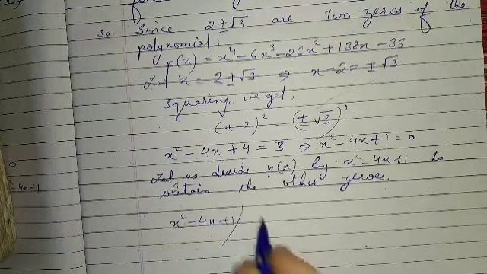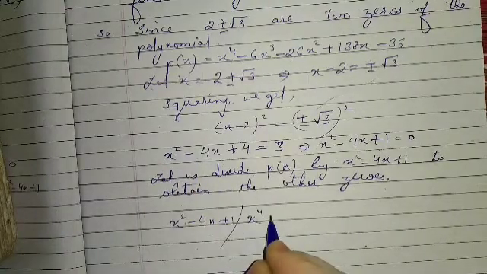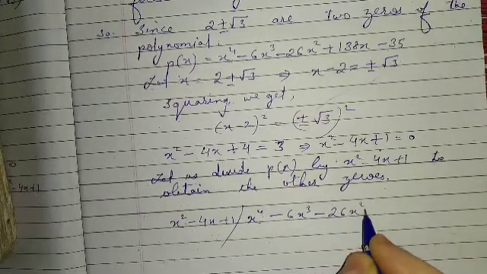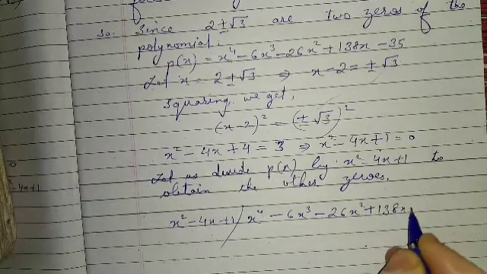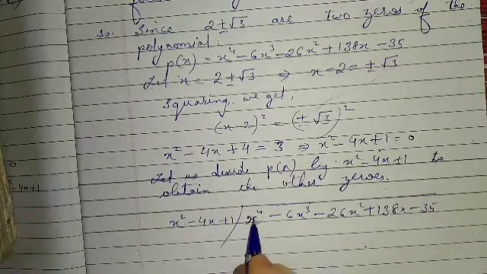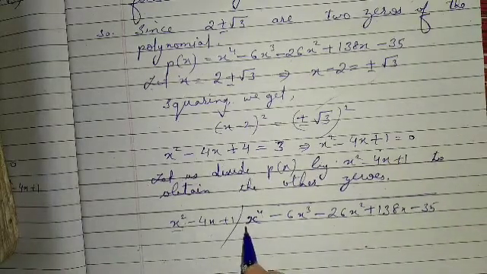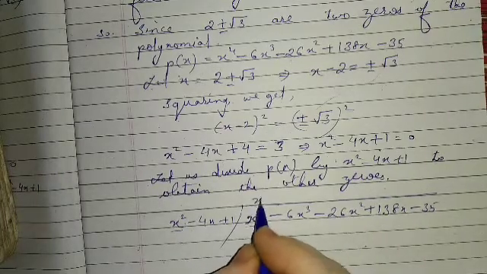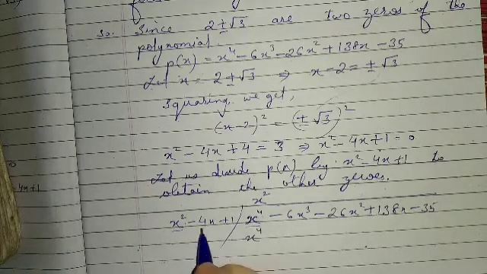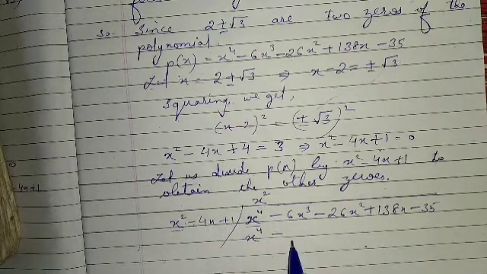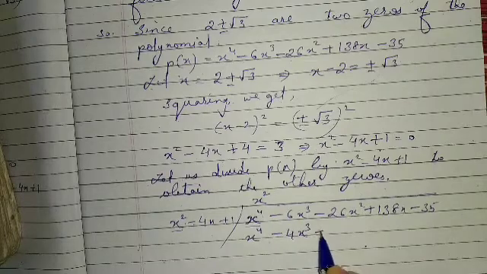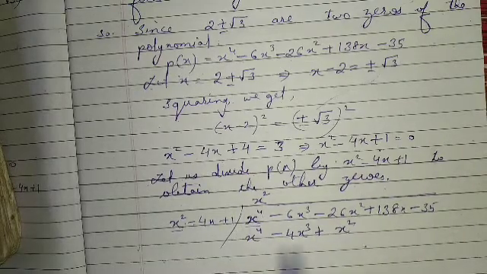This is the divisor, and the dividend is x to the power 4 minus 6x cube minus 26x square plus 138x minus 35. So let us divide the first term. What will be the first term? This is x square and this is x to the power 4, so the first term will be x square. Multiplying it, x square into x square is x to the power 4, and minus 4 into x square is minus 4x cube, and plus x square.